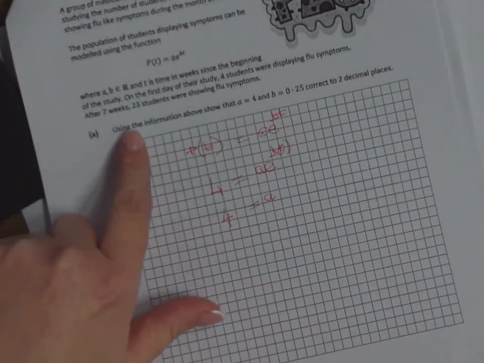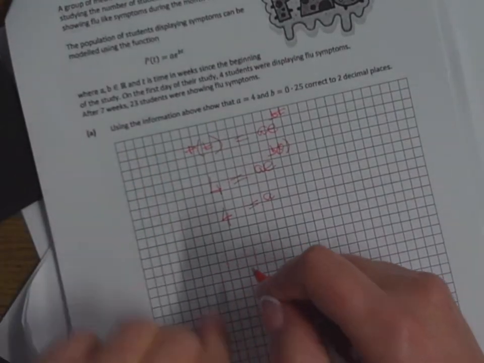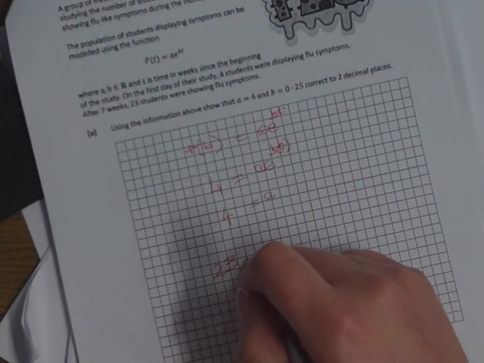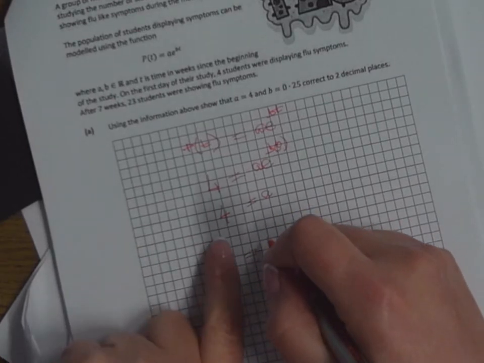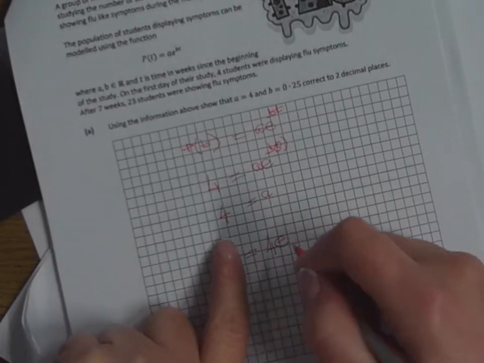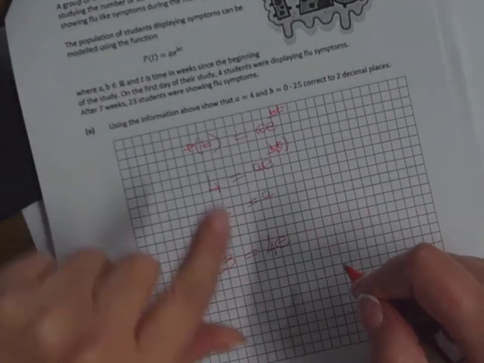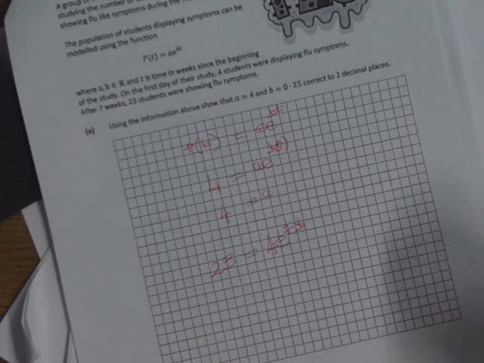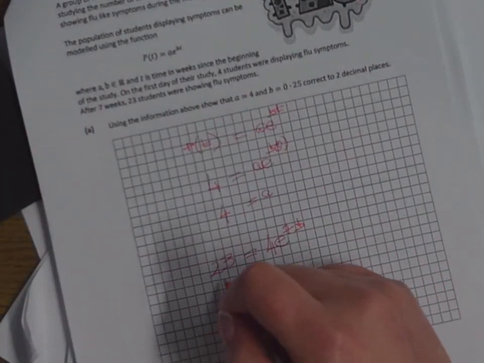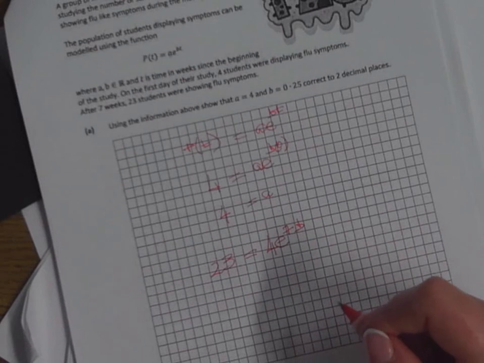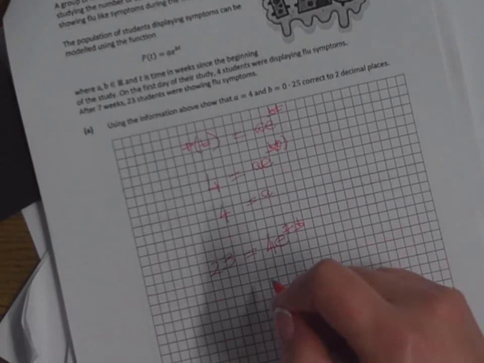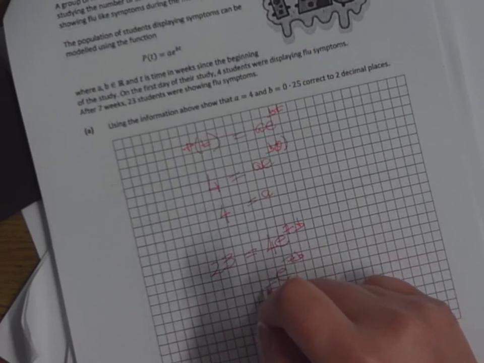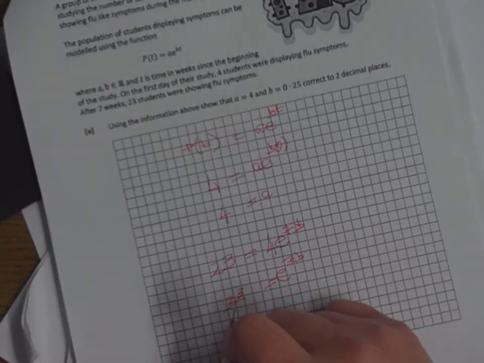Okay, and the second bit is, after 7 weeks, 23 students showed flu symptoms. So 23 equals, a I've just figured out is 4, e to the power of week 7, 7b. So I'm working out b. Then divide by 4, so e to the power of 7b is equal to 23 over 4. You can turn it into a decimal if you want.